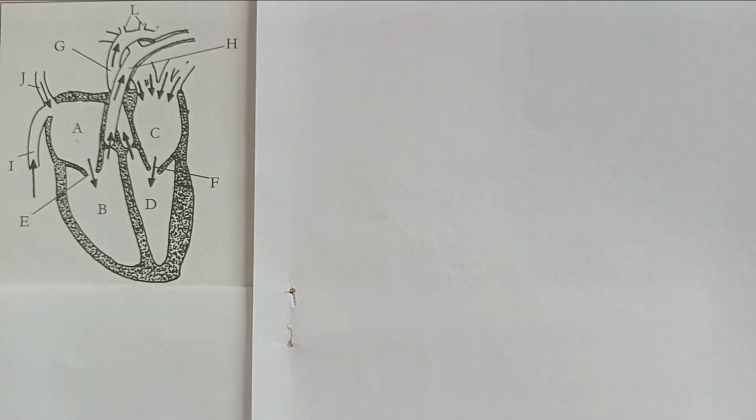So let's start. We know that there are 4 chambers in our heart. Chambers in the upper side of the heart are called, in Sinhala, Karnika. In English we call them atria. Chambers in the lower side, in Sinhala we call Koshika. In English we call them ventricles.